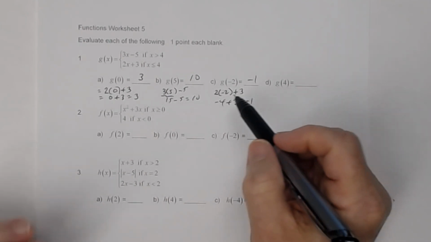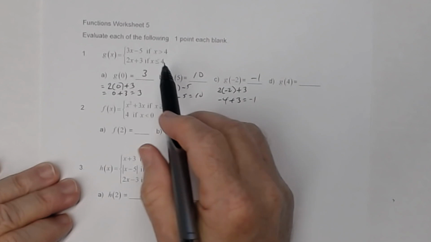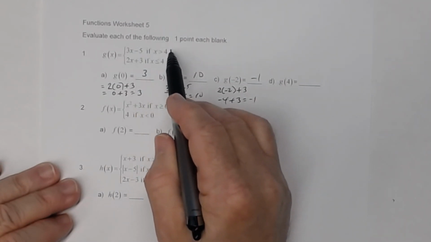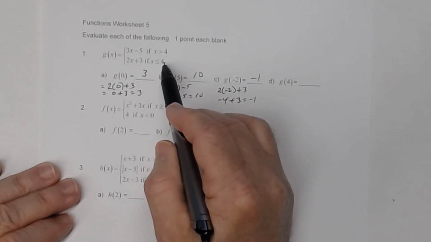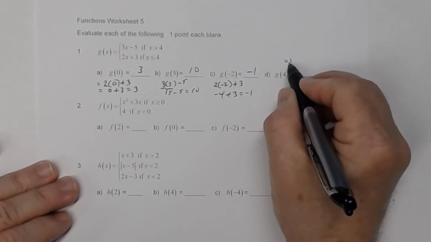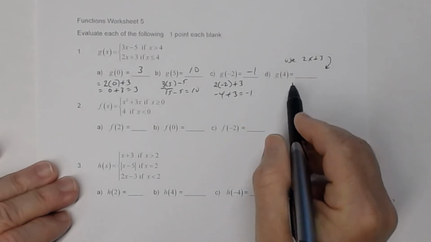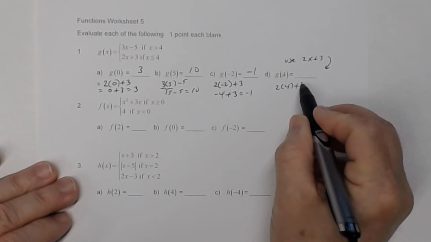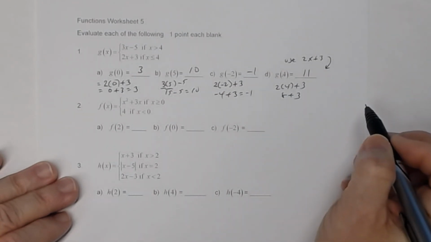G of 4, you've got to determine which one you're going to use. Now notice x is 4. The only one that says x equals 4 is this one. So you're not going to use this one because 4 is not greater than 4. 4 equals 4. So that's the one you're going to use, 2x plus 3. I'm going to write use 2x plus 3 for this one. And so you're going to substitute 4 for x. So we get 2 times 4 plus 3. So it'll be 8 plus 3, which is 11.